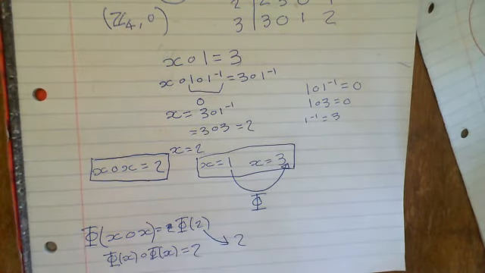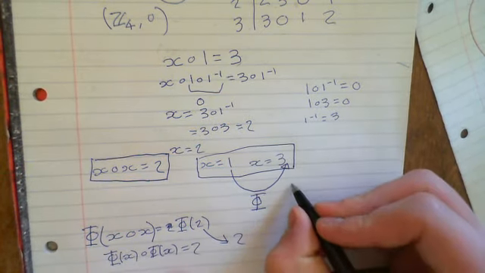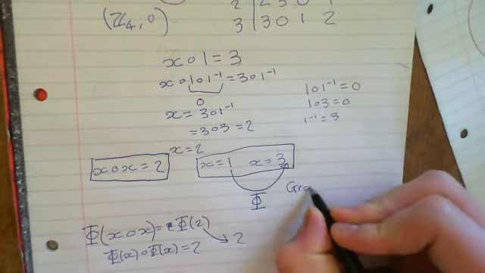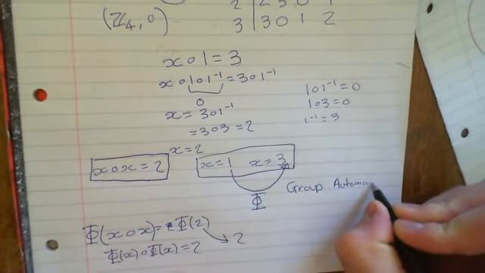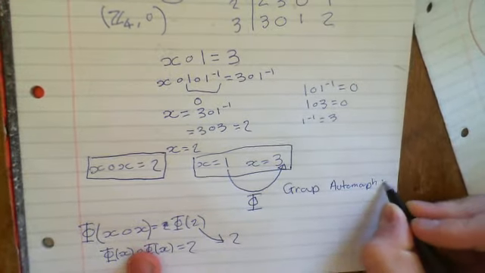So I don't think I'm doing a very good job of explaining this. Right, so I'm going to tell you outright what this transformation is. It's a group automorphism. What is a group automorphism? We'll just revise what a group automorphism is, because if we revise that, we'll see why it obeys this property here.